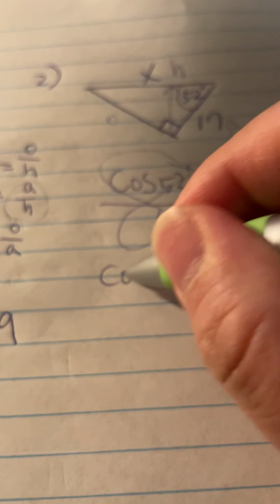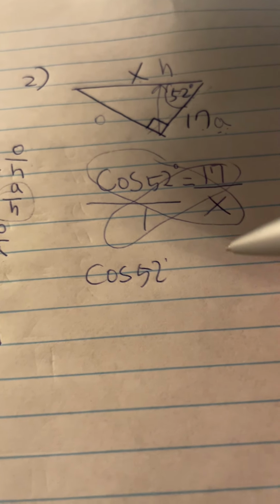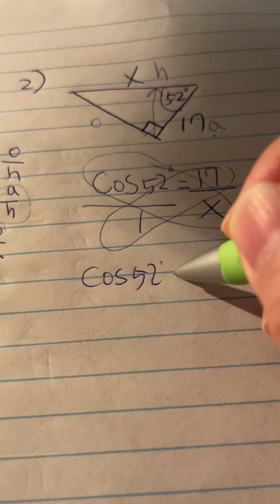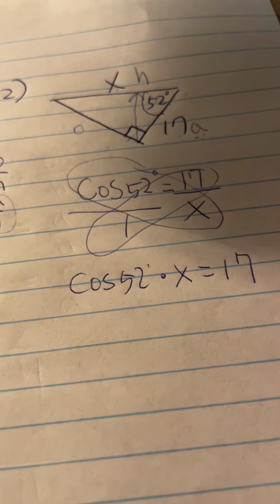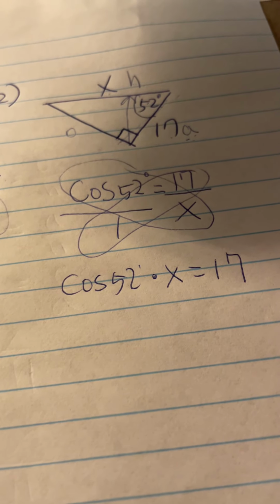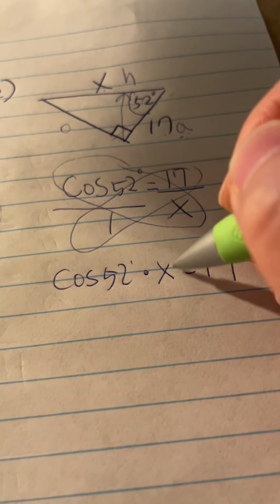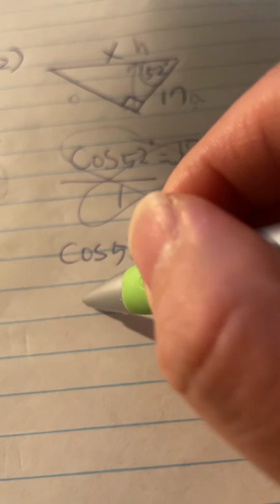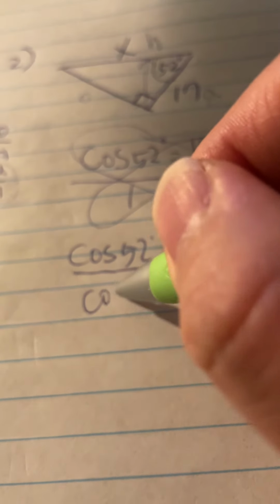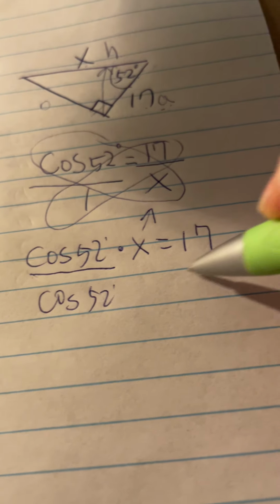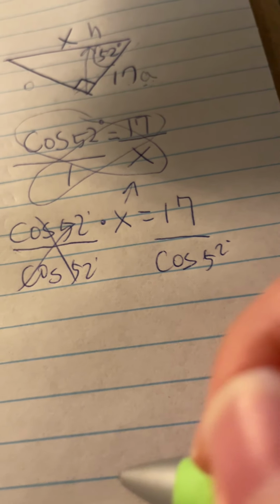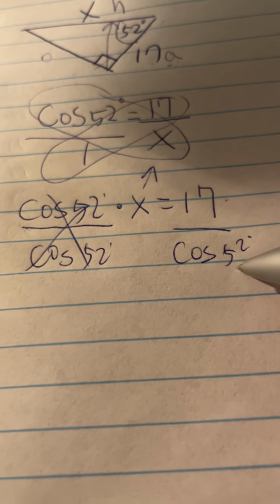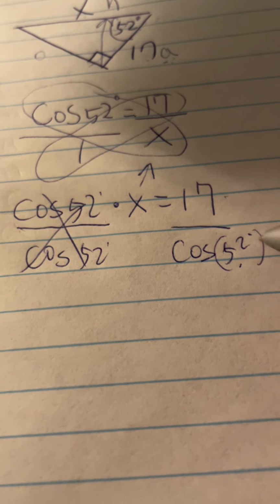So cosine 52 degrees times x equals 17 times 1, which is 17. If we want to find x, divide each side by cosine 52 degrees. Then that's going to give me x. x will be 17 divided by cosine 52 degrees.